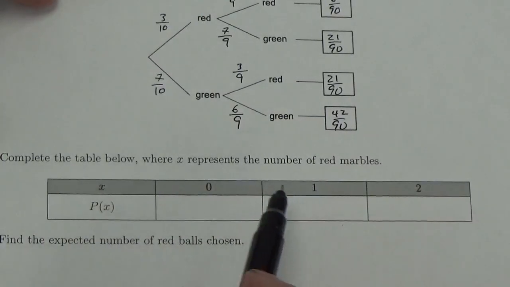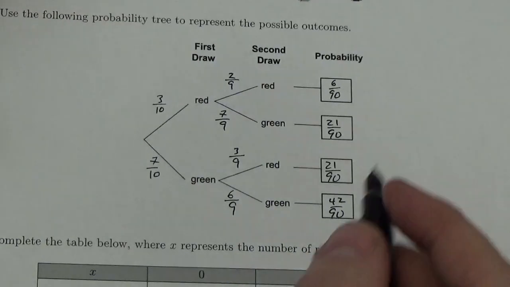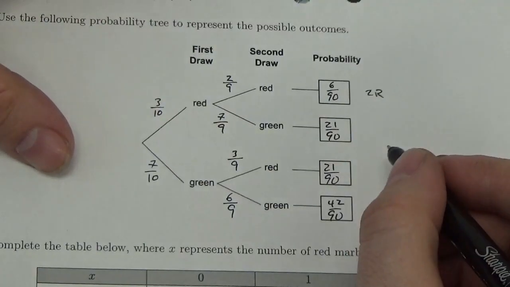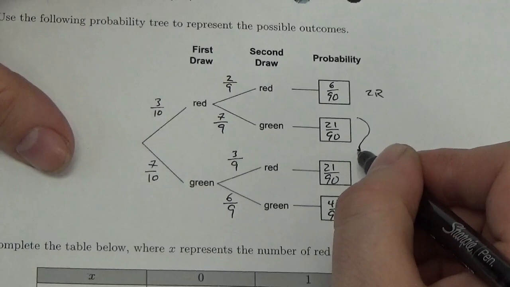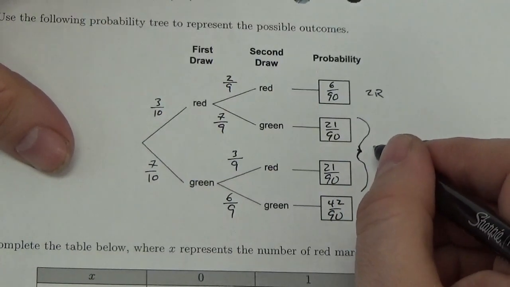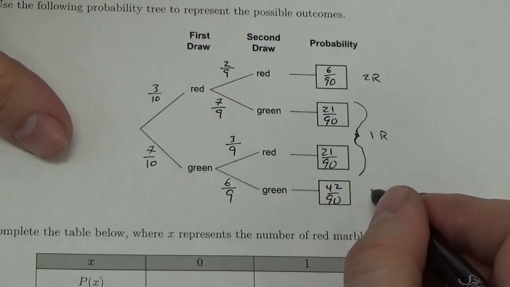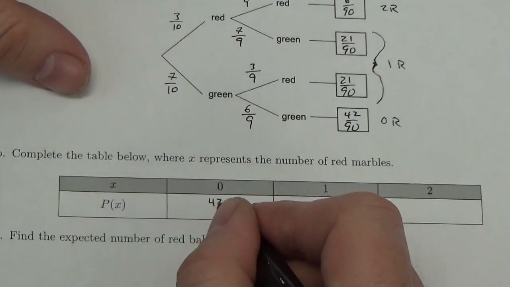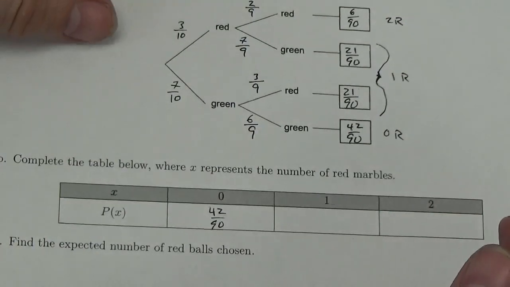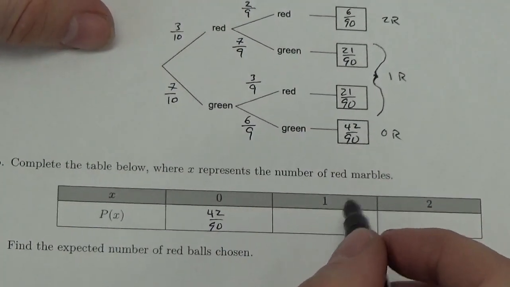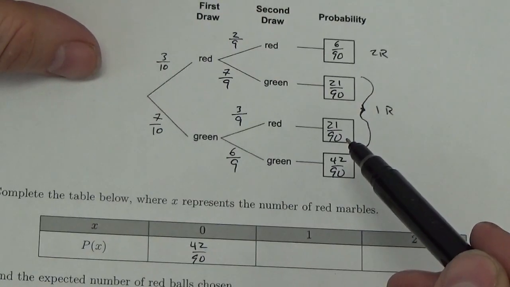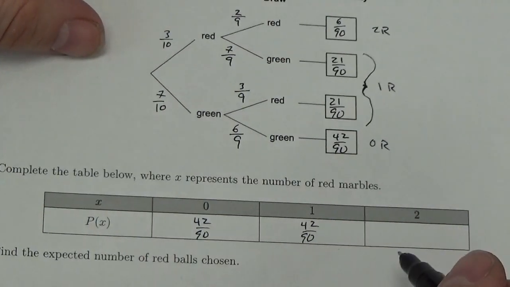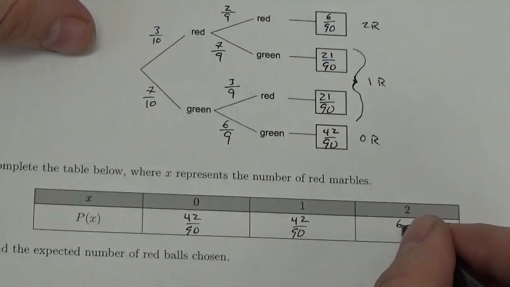So now let's complete the table below, where X represents the number of red marbles. Let's think about what this means. If we're talking just about the number of red marbles, this is 2 red marbles. This is going to refer to 1 red marble, and down here this is going to be no red marbles. So the probability of getting no red marbles is going to be 42 out of 90, and yes, I can simplify that, but I'm just choosing not to right now. The probability of getting 1 red marble is going to be the sum of those two, 21/90 plus 21/90, that's going to be 42/90. Isn't that interesting that that's the same? Over here, the probability of getting 2 reds is going to be 6 out of 90.